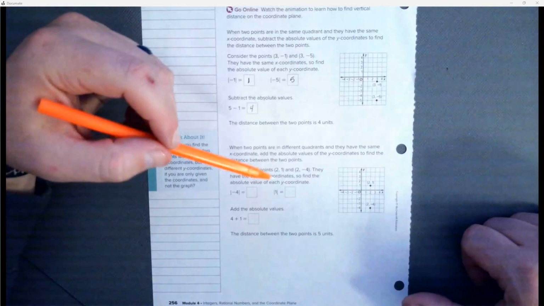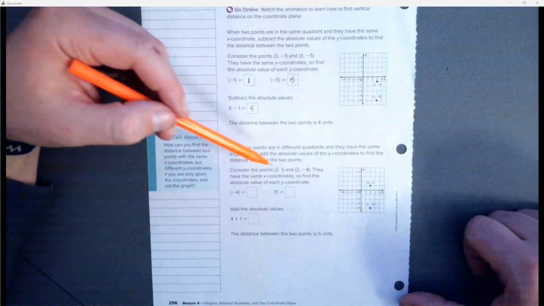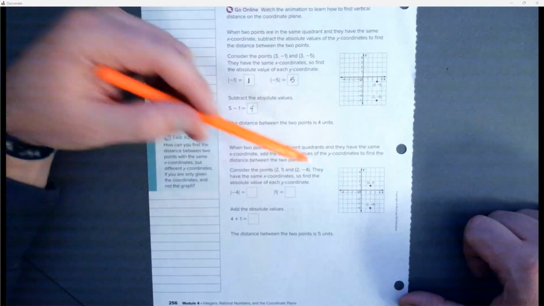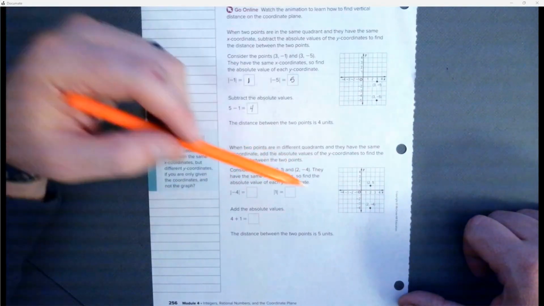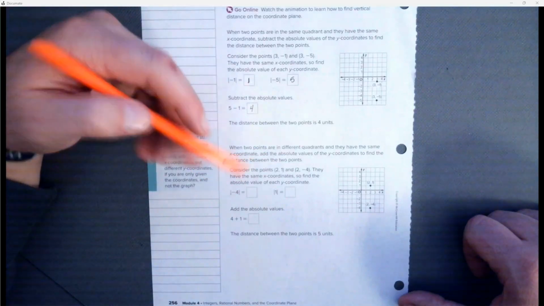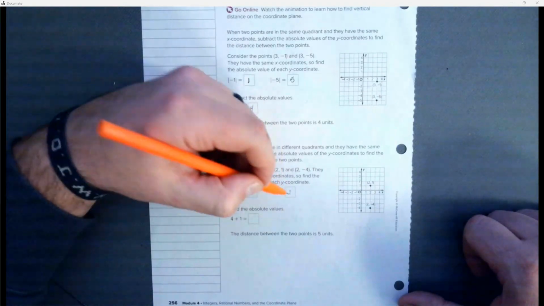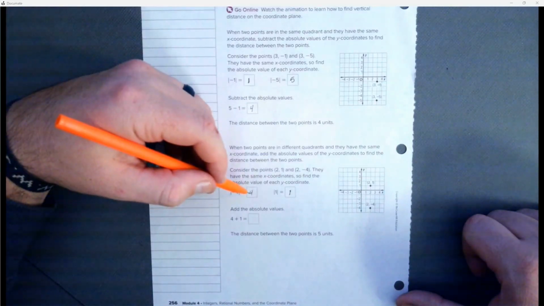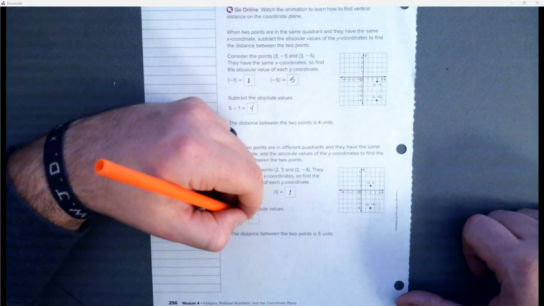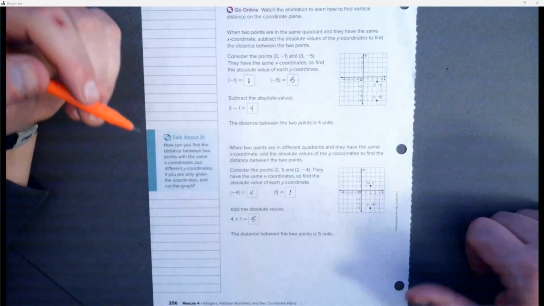If they are in different quadrants, we're going to add. So we have 2, 1 and 2, -4. So we're going to look at the y's. Since the x's are the same, absolute value of -4 is 4. Absolute value of 1 is 1. Like I said, since they're in different quadrants, 4 plus 1 is 5. So they are 5 units apart.